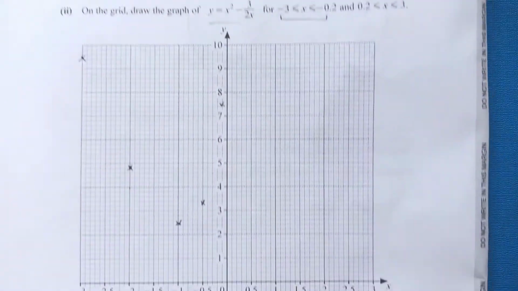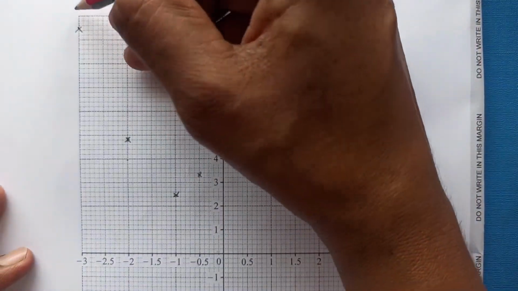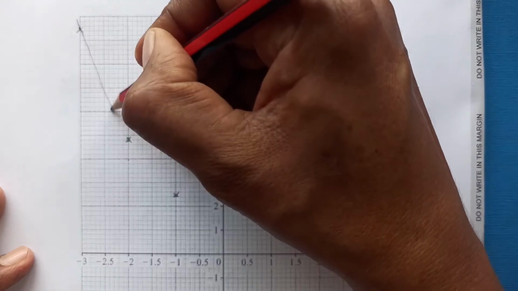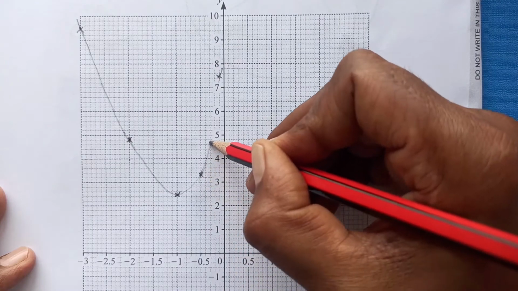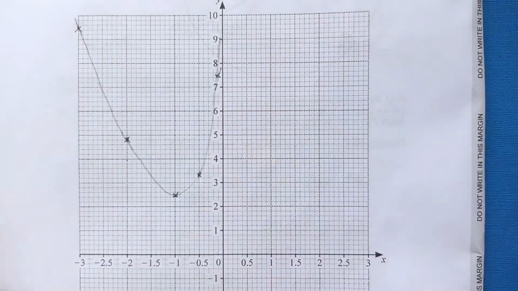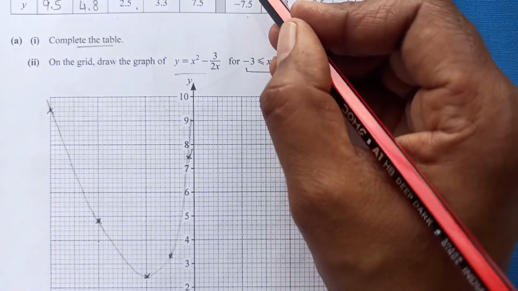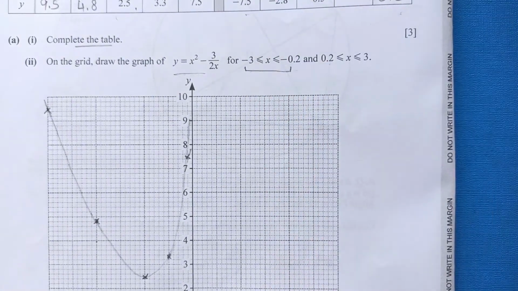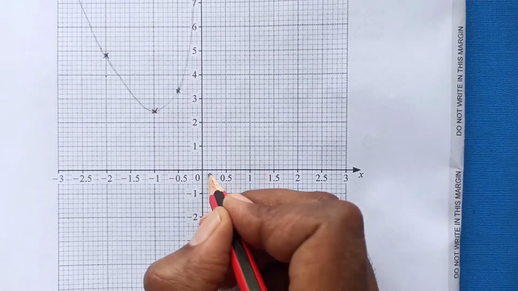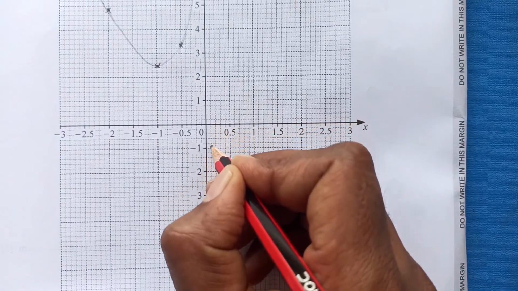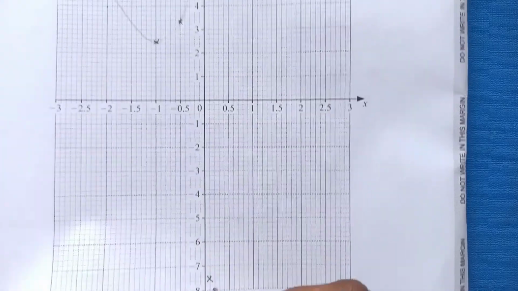So first we are going to join these points here with a freehand curve. Join these ones like this. Okay, so this is your curve for the first part. Second, x 0.2 and y is negative 7.5. 0.2 is here, negative 7.5, 7 is here, 7.5 will be in the middle here.